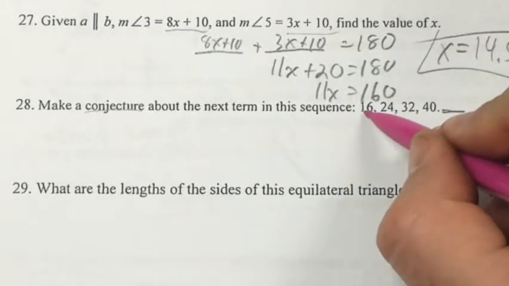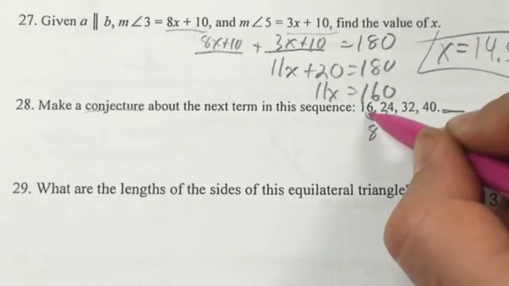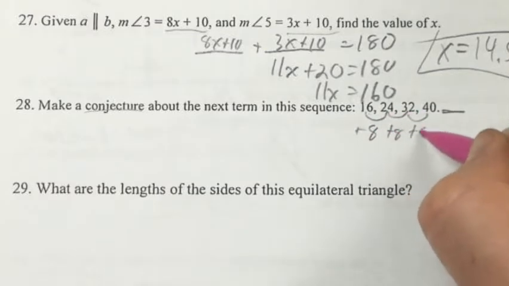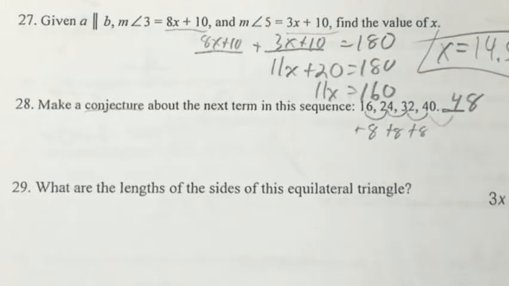Well, what I'm seeing first, I want to try and do adding if it works. I'm going to have to add 8 to get from 16 to 24. Looks like it works again. Yeah, I'm adding 8 each time. So if I add 8 again, that's going to put me at 48.